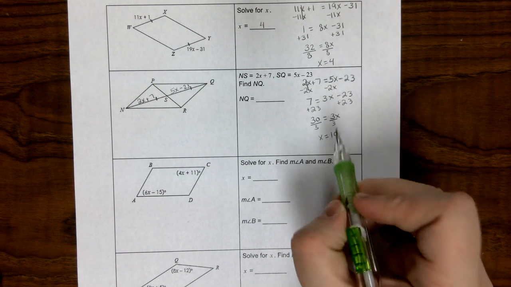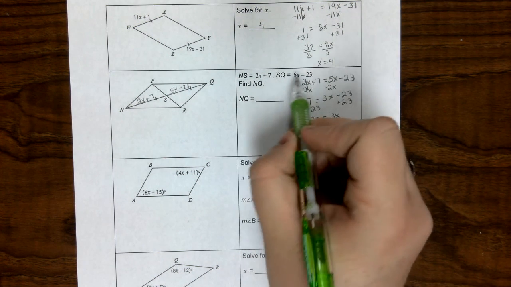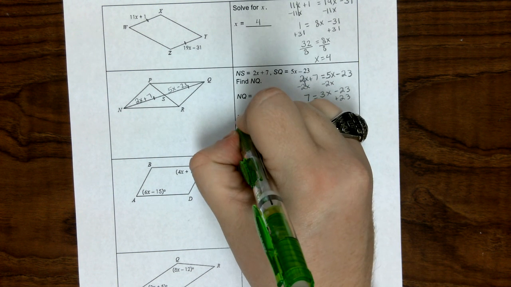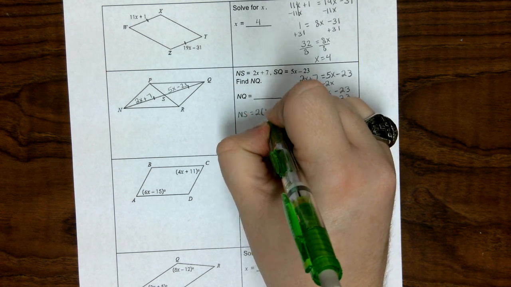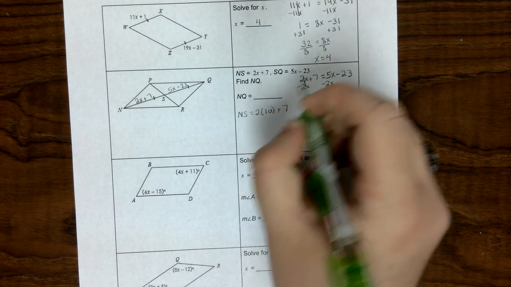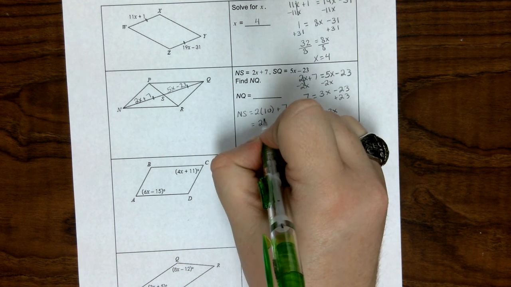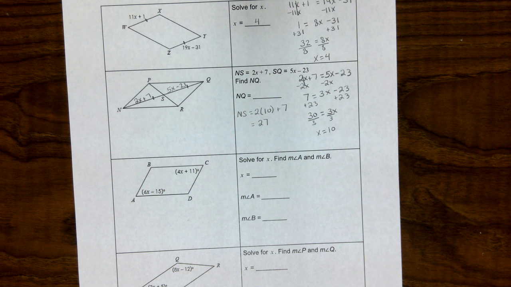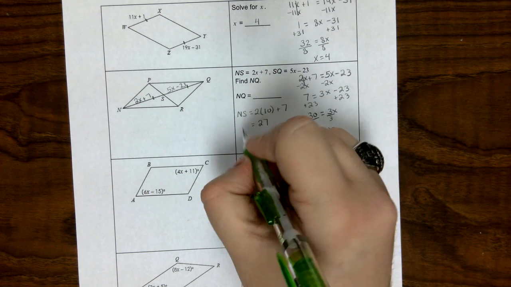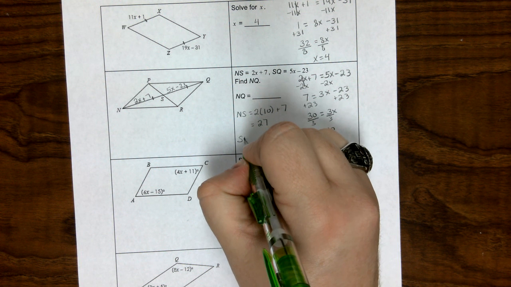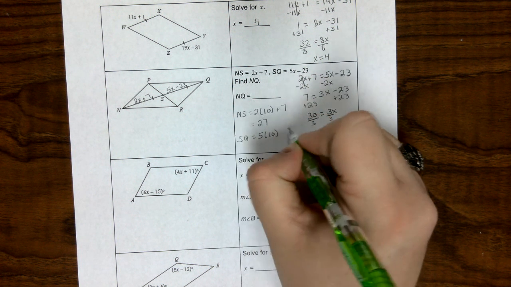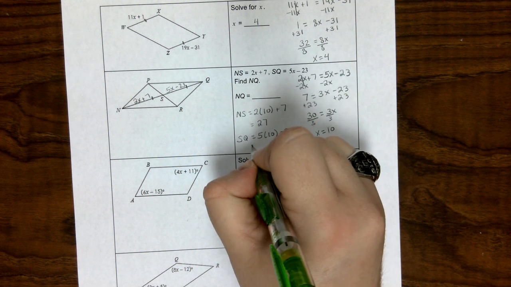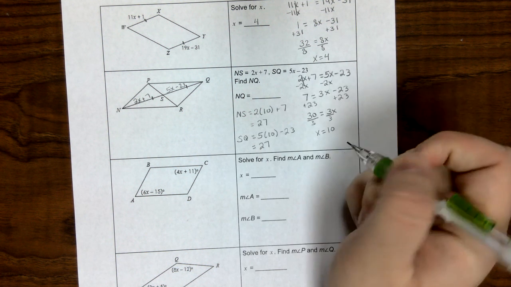Now, what I have to do is plug this 10 back into these expressions. So I'm going to say that NS equals 2 times 10 plus 7. That's going to give me 27. All right. And then SQ is going to be 5 times the 10 minus 23. That will also give me 27.